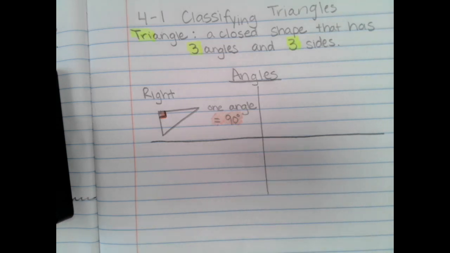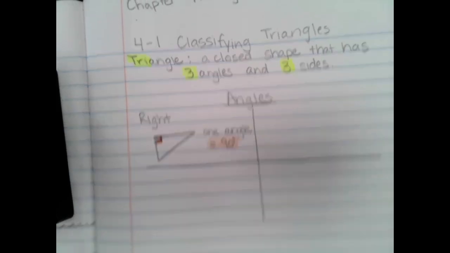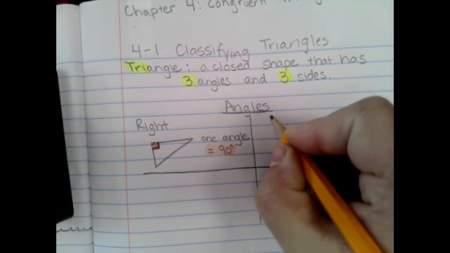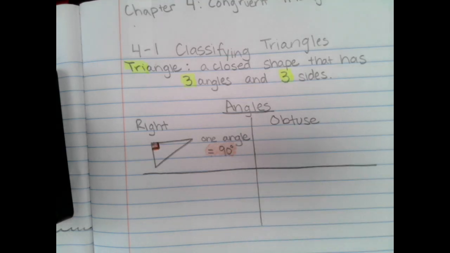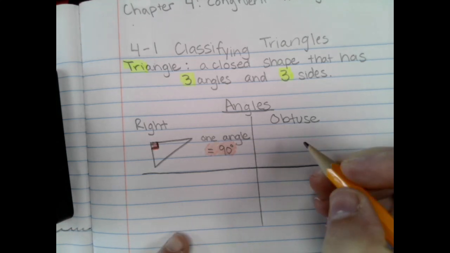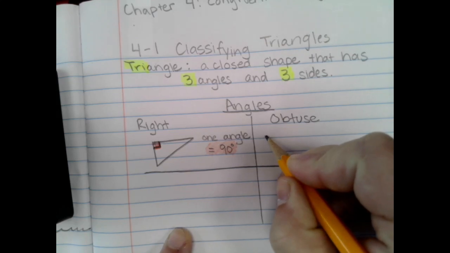All right, another type of triangle that we have is an obtuse triangle. Now we talked about obtuse back when we did 1-4, way back in chapter 1, so it's been a little while. What does obtuse mean again? Obtuse means what? Good, bigger than 90. So we're going to have an angle bigger than 90.